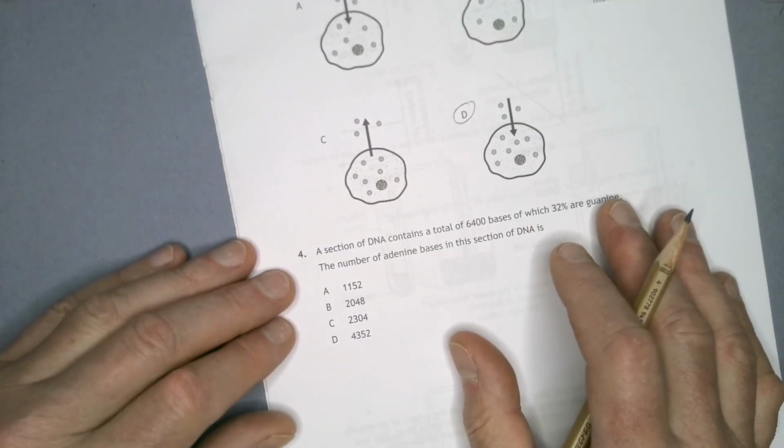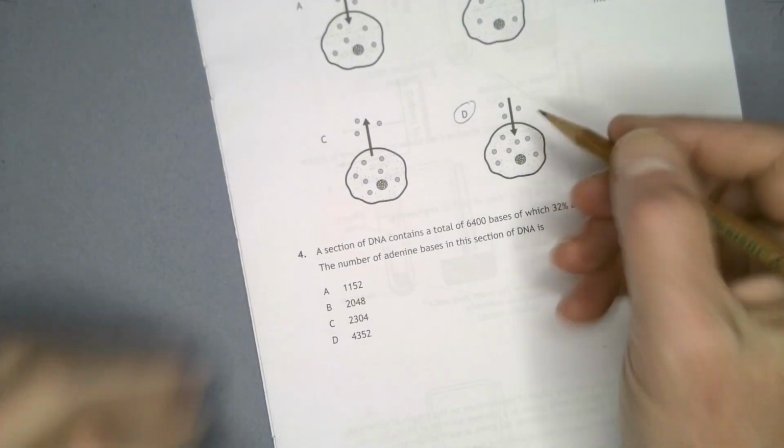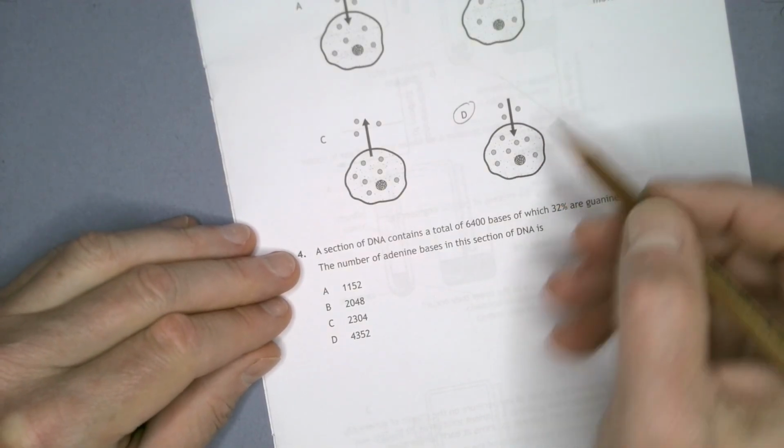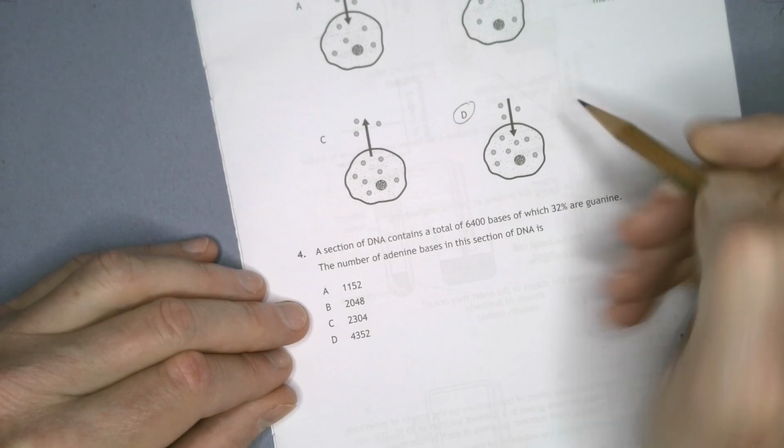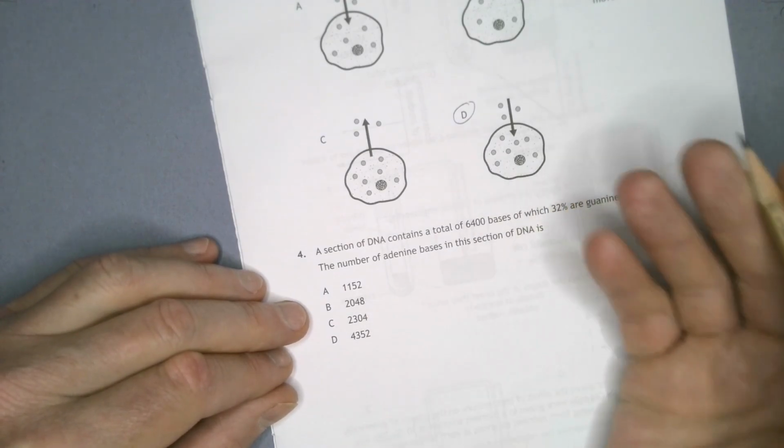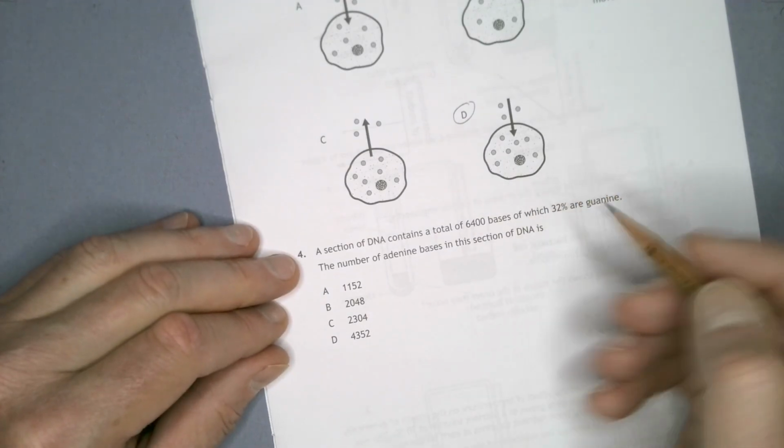Okay. So far, so good. We just have to remember the definition of active transport. It goes against the movement of diffusion. If things are going to diffuse anyway, you don't need to use energy to move them.